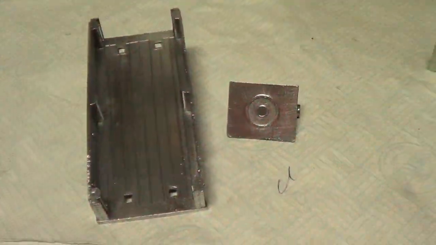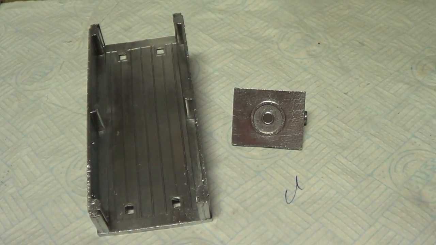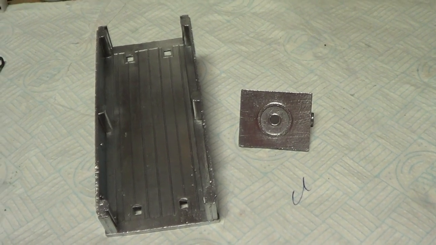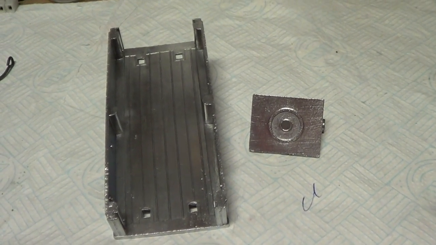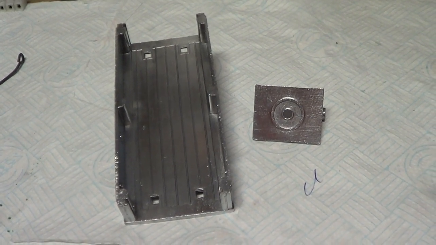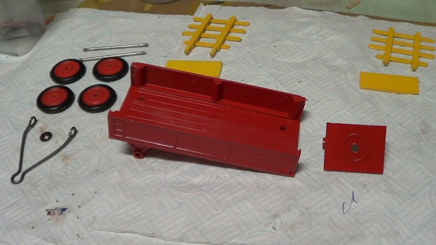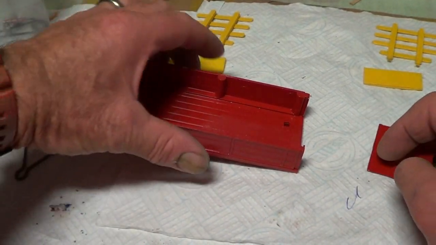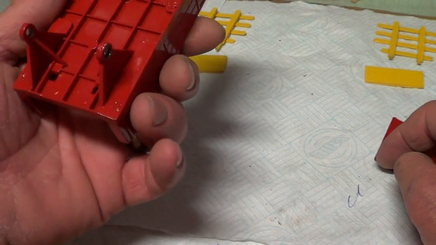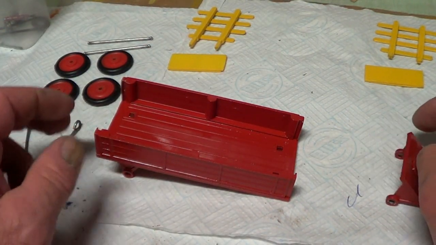Right, that's it all cleaned up, ready for painting. So I'm going to go out and do that. It's a lovely hot day here. It's been 33 degrees today, so lovely and warm. Okay, catch you in a bit. Right, so that's all painted up. I didn't use any primer like the tractor, I just put the colour straight on and it seems to have done okay.